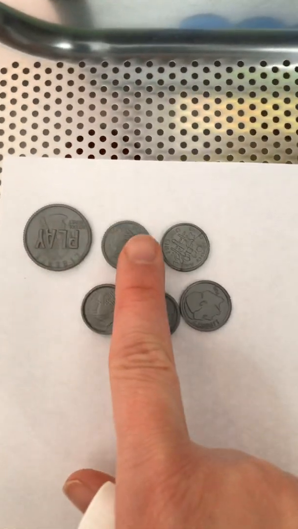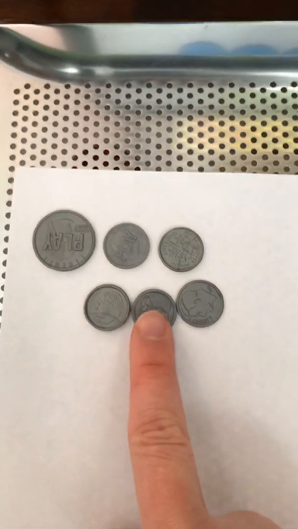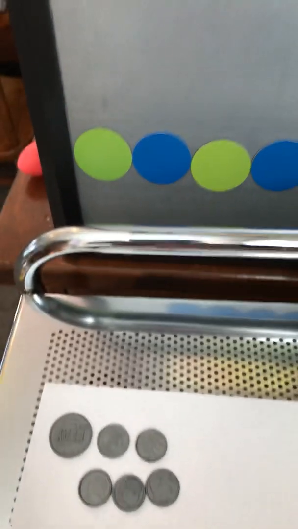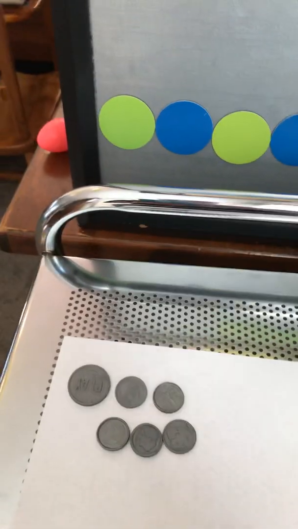And I got 75, just like when I did it this way, 25, 35, 45, 55, 65, 75, I also got 75 cents when I did it that way. So whether you're adding as a math problem or whether you're adding using coins, you can figure out how much money you have both ways.